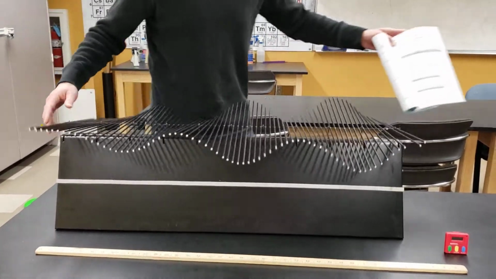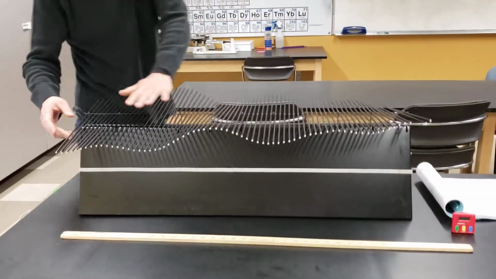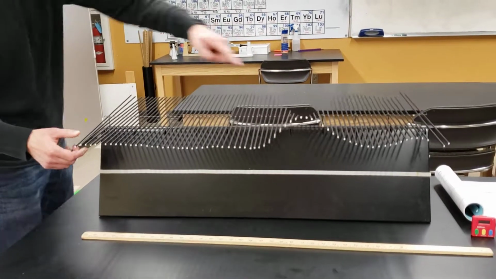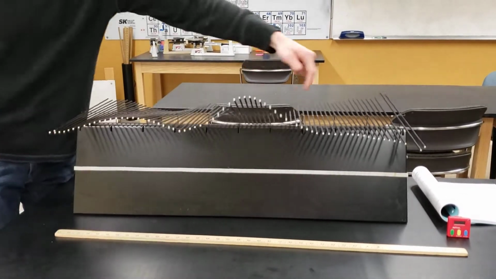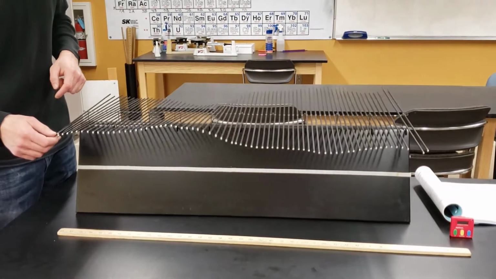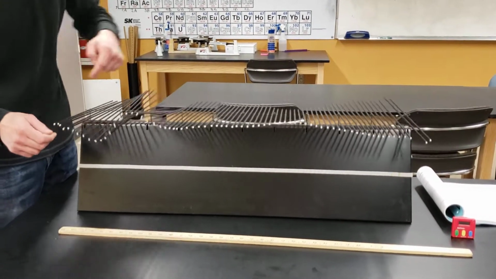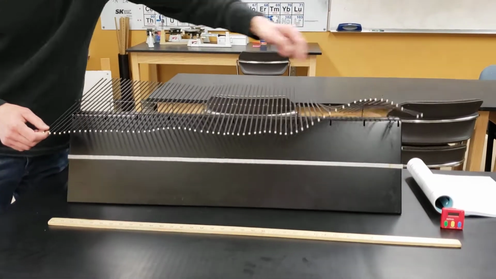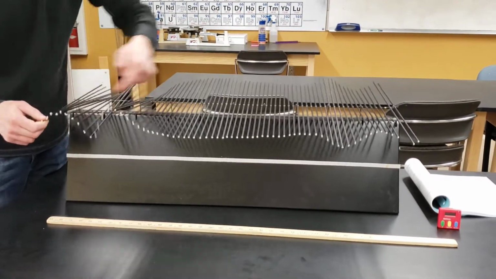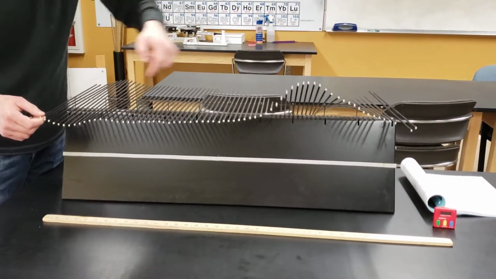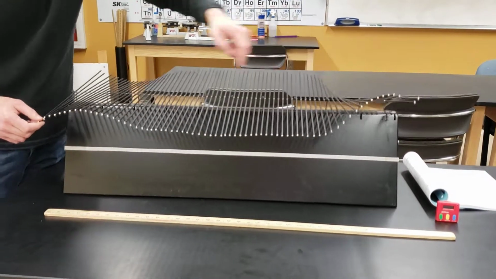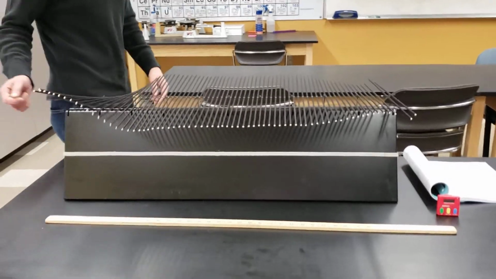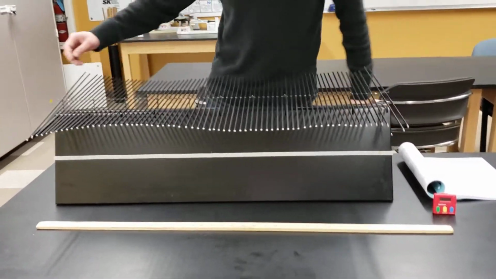Now notice, can I change the speed of the wave? I'm going to send a pulse down. So there's a pulse traveling down. Once again, there's a pulse traveling down. Can I make that pulse travel down faster? Well, there it goes. I'm trying to make that pulse faster. I don't know how easy it shows on the camera, but that pulse is pretty much traveling the same rate every single time.